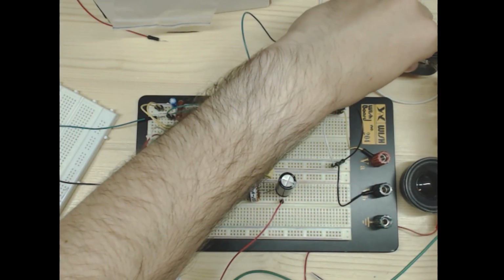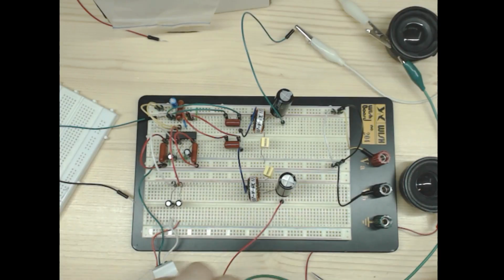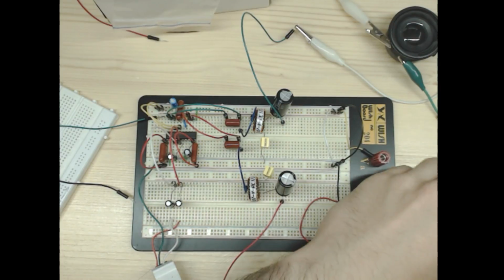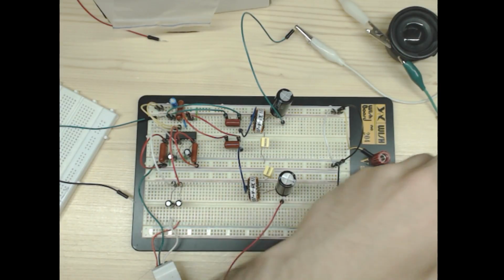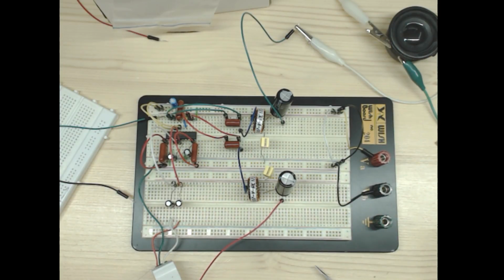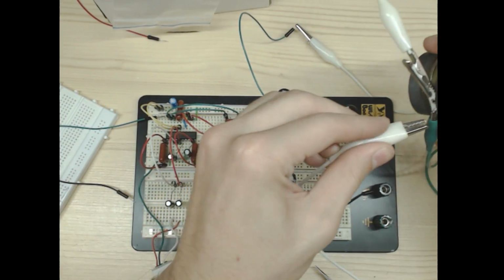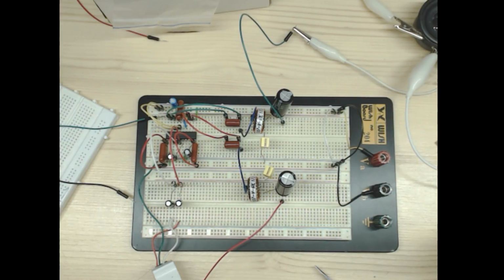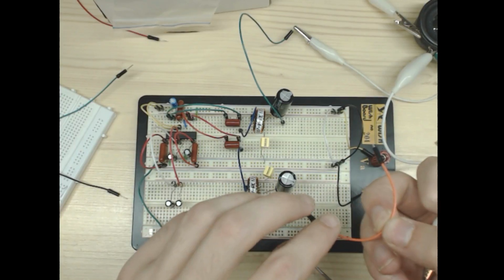And then ground between both. But we need another alligator. And the final connection to ground, right here, from this jumper.